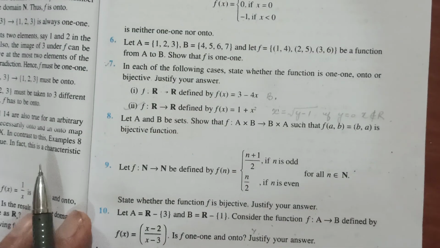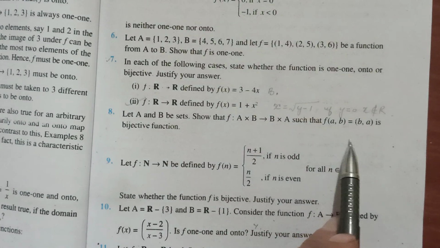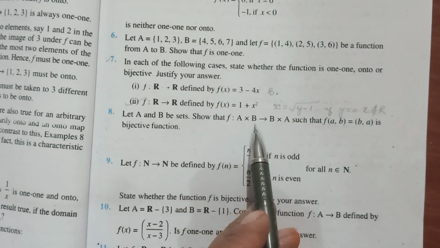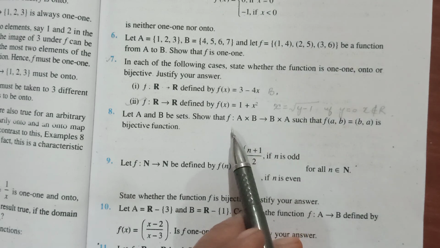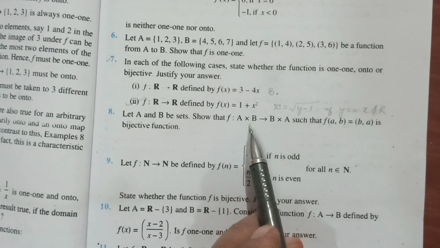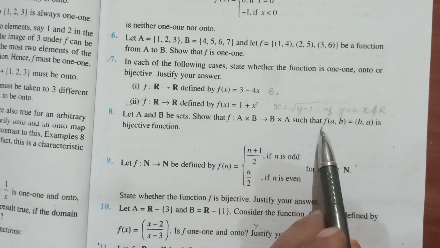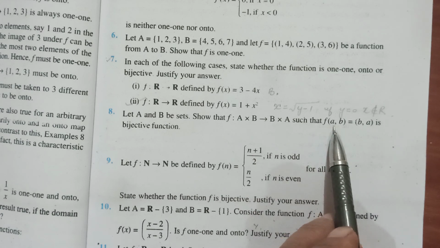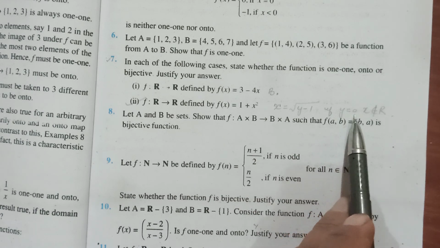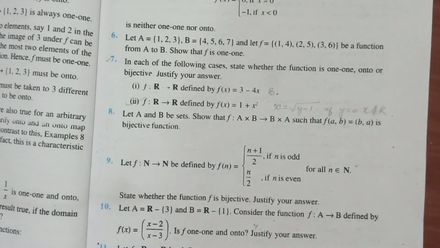Okay, so next one is here now. This is something different. Ordered pairs are given here from one Cartesian product to another Cartesian product. Let A and B be two sets, and we have a function from A × B, that's the Cartesian product, to B × A, such that the image of (a, b) will be (b, a). Okay, the image of the ordered pair (a, b) will be (b, a), flipping it. You have to show that this is bijective.